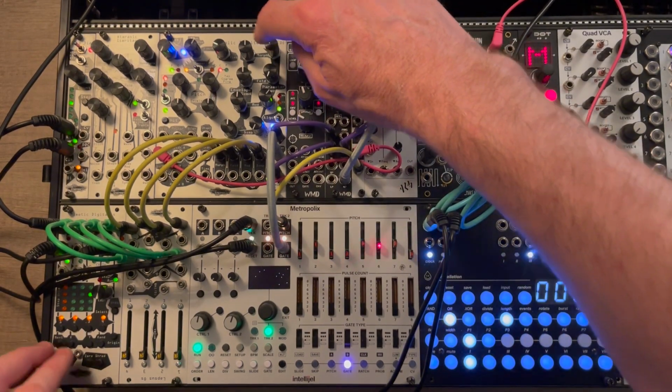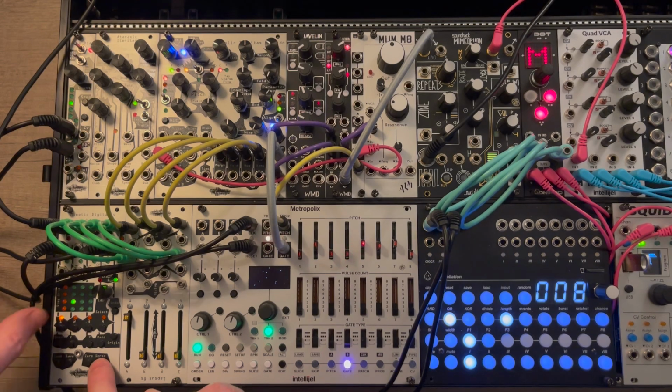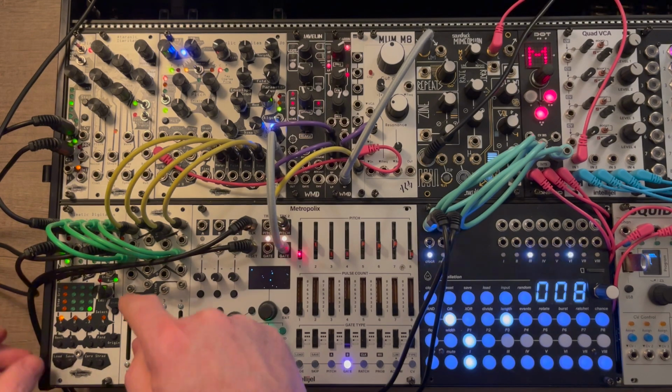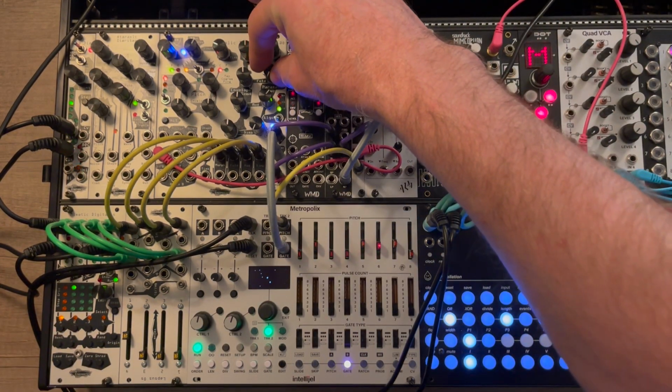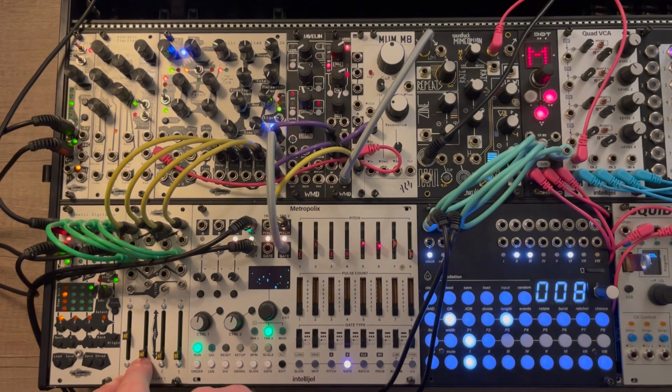So we want a bit of morph. Enough. Fold. Yeah, we can cope with a bit of fold, so let's send the fold up and try a couple.